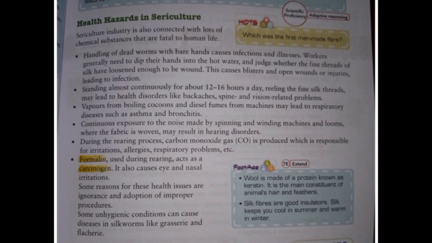Standing almost continuously for about 12 to 16 hours a day, reeling the fine silk threads may lead to health disorders like backaches, spine, and vision-related problems. Vapors from boiling cocoons and diesel fumes from machines may lead to respiratory diseases such as asthma and bronchitis.